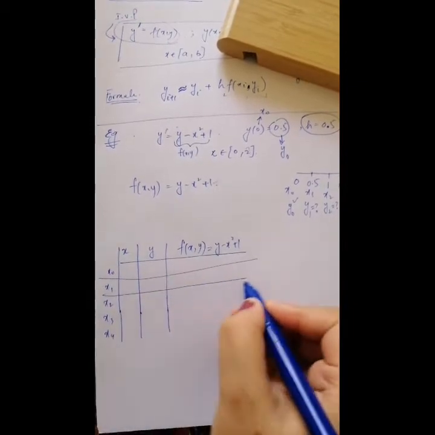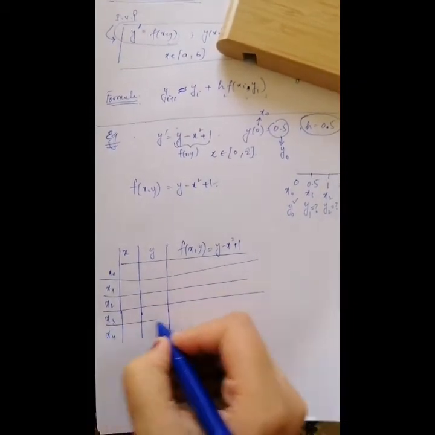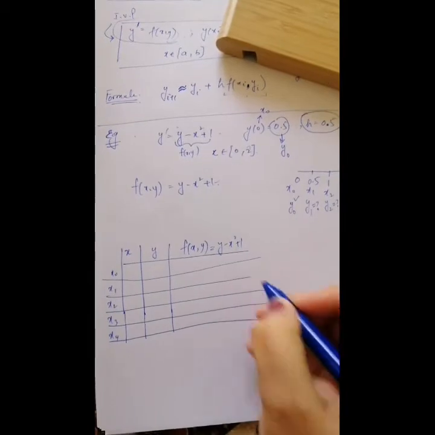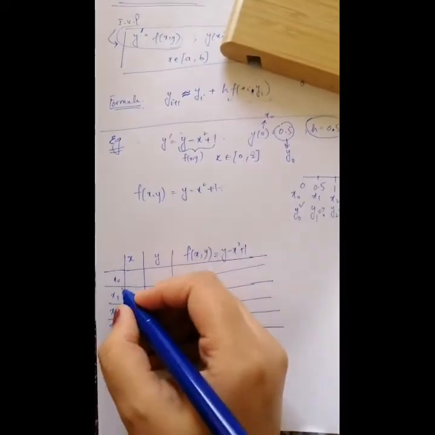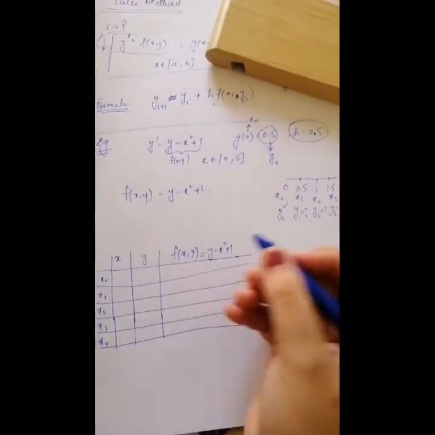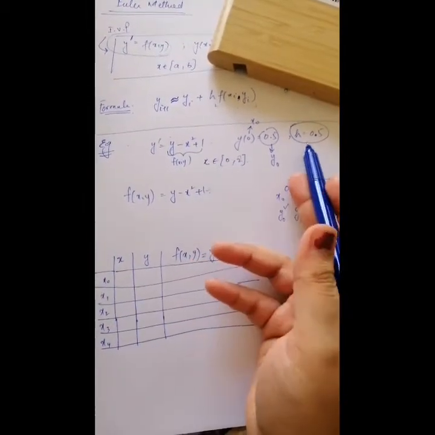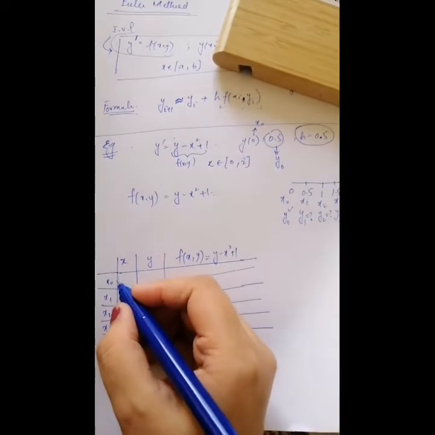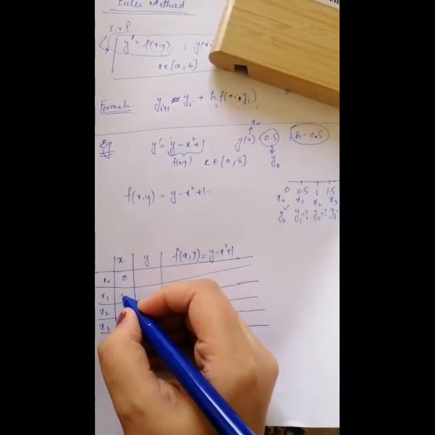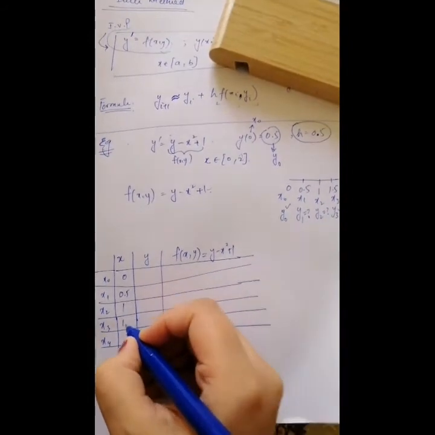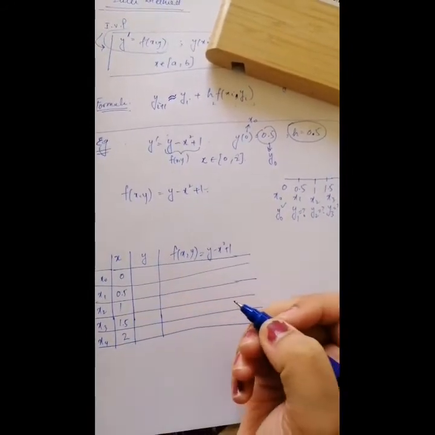Oh, this and this, right? Now x0, all the x's values are given to us with the help of h and the given interval. So it starts from 0, then 0.5, 1, 1.5 and 2, right?